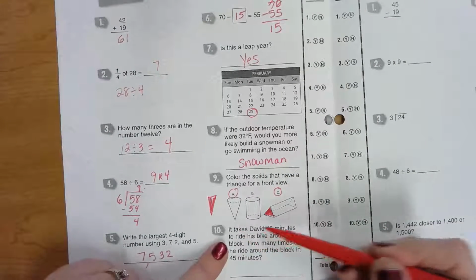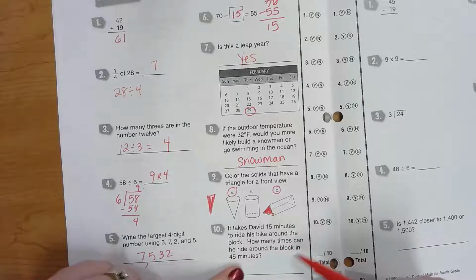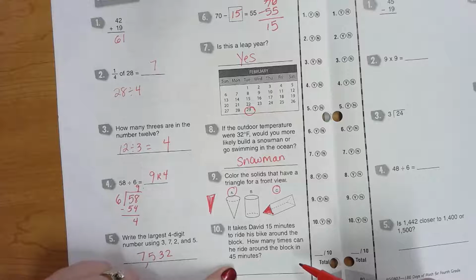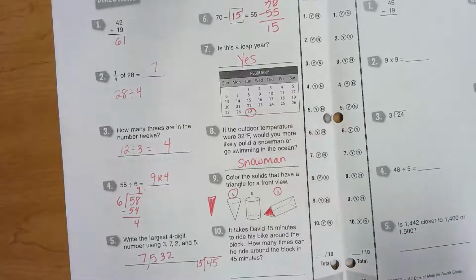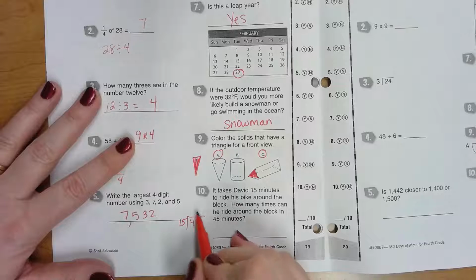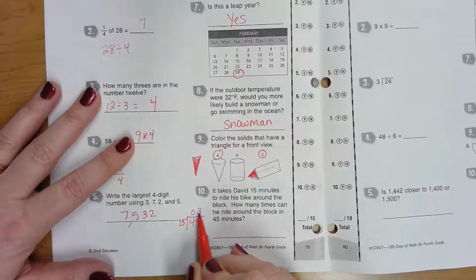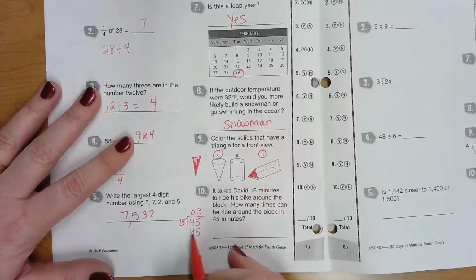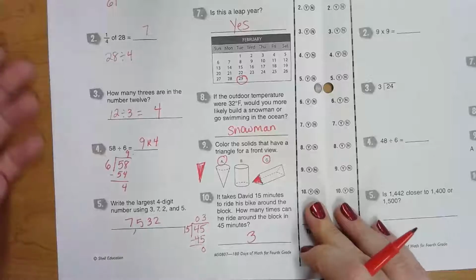Number 10, it takes David 15 minutes to ride his bike around the block. How many times can he ride around in 45 minutes? So we need to take 45 divided by 15, or how many 15s get me to a 45? Well, 15 can't go into 4, but it can go into 45 3 times, because 3 times 15 is 45. Okay, so he can go around the block 3 times.